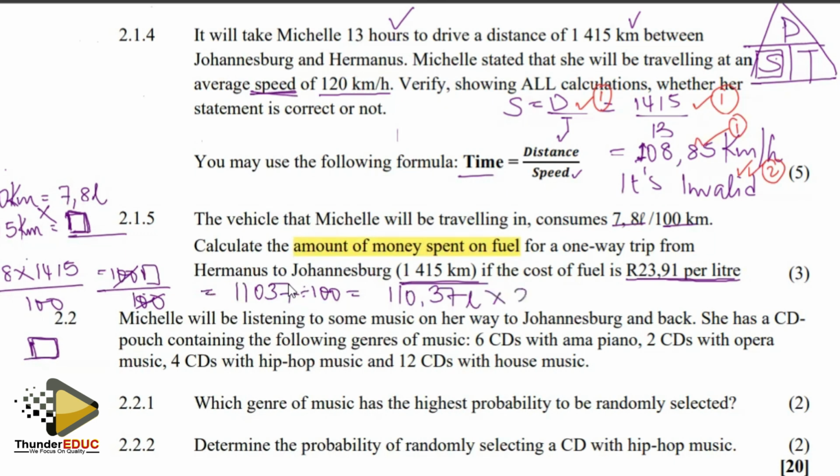So what are we going to do? We're going to multiply by 23.91. So the answer becomes 2,638.95. 2,638 rands 95 cents. So this is the money that you're going to spend.